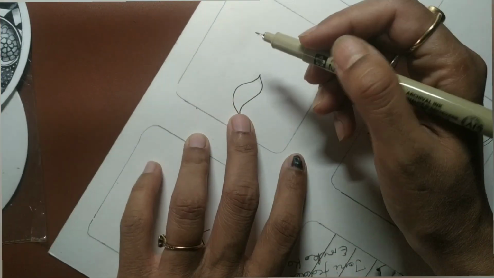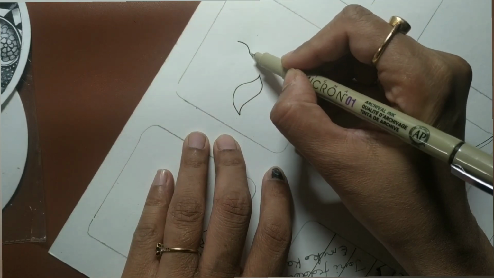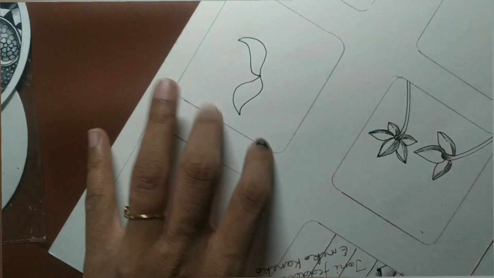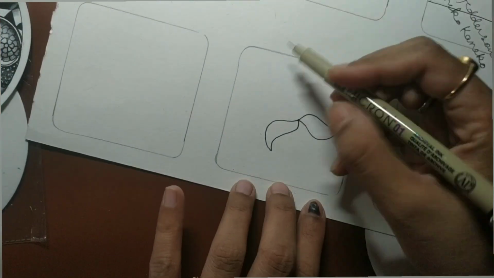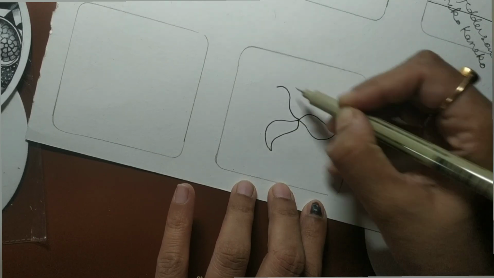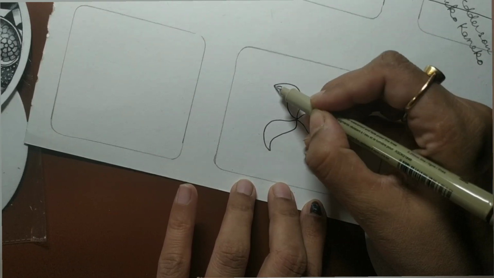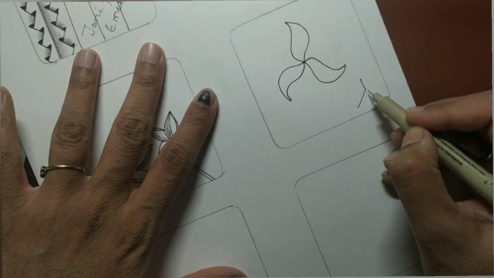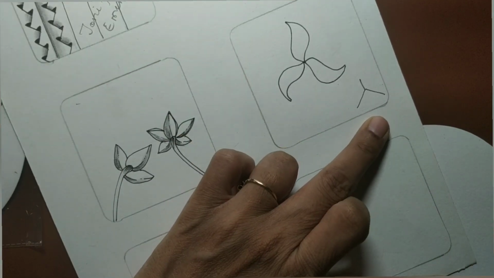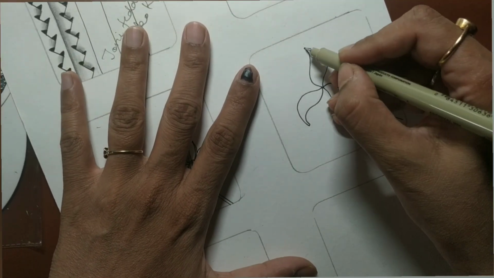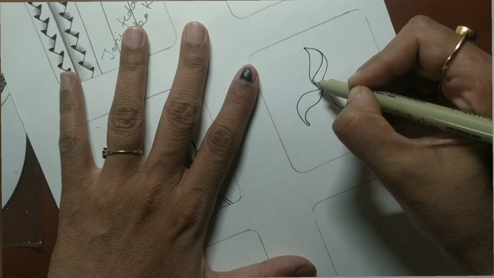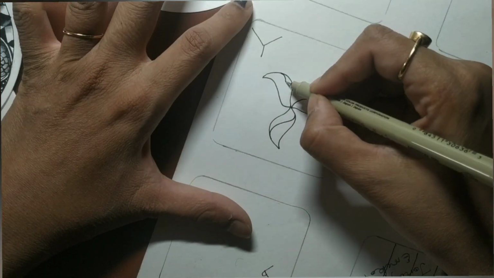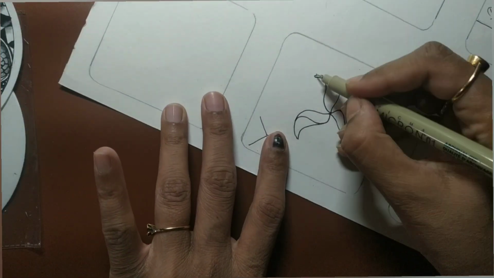Then I'm going to rotate and do the same thing here. One more like this. Then again I'm going to rotate and do one more of this. So three petals, right? It is basically drawn in this shape. Once you're done with that, you just have to cut it like this to give the effect of a fold. All three of them. Something like this.